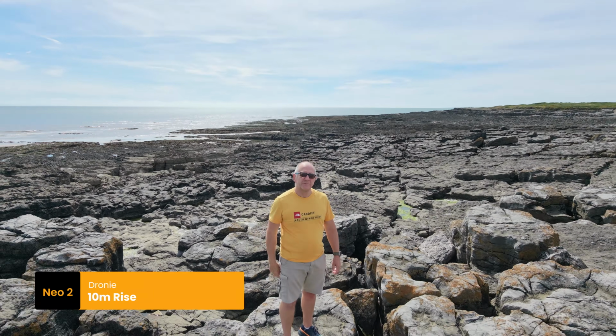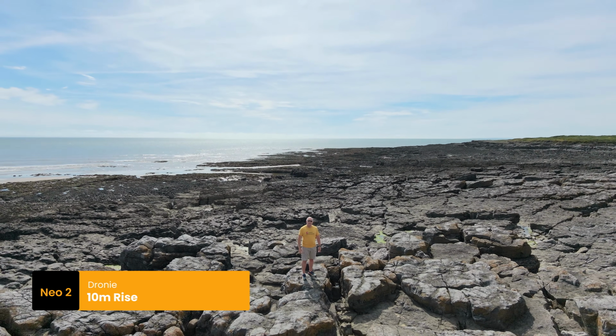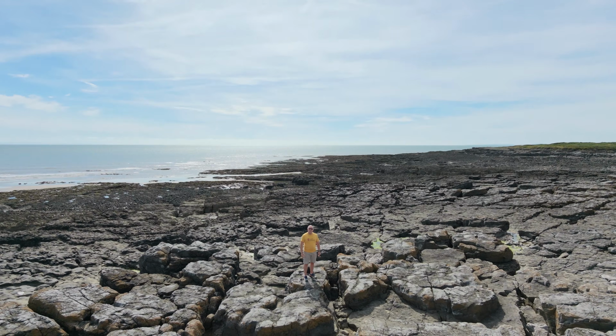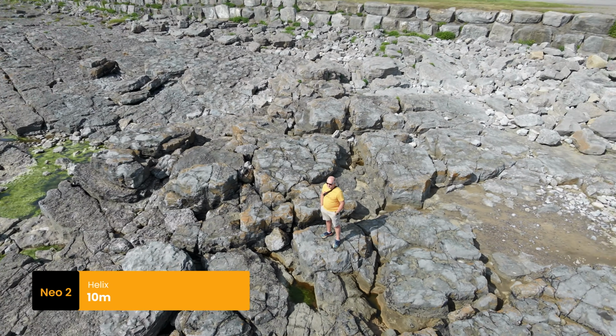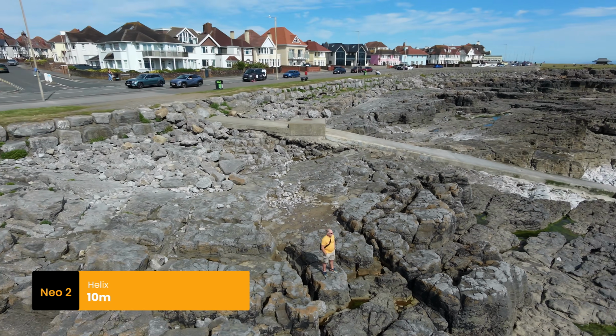And one thing I've got into the habit of doing is recording both the Dronie and the Helix from exactly the same position. Again, it's only going to take 30 seconds, but when I get home, sometimes the Dronie works better, sometimes the Helix is going to win. But I'd much rather have both options waiting for me in the edit.